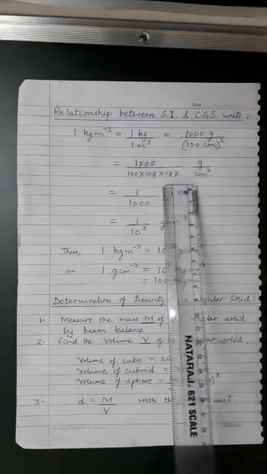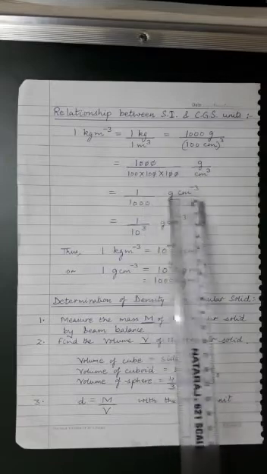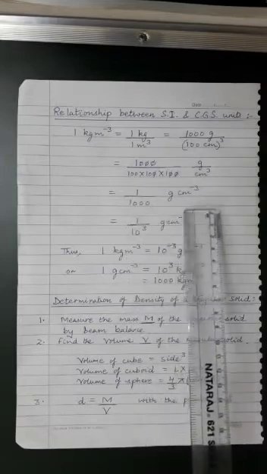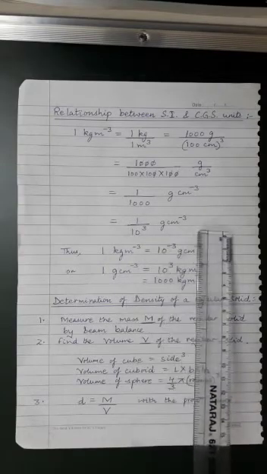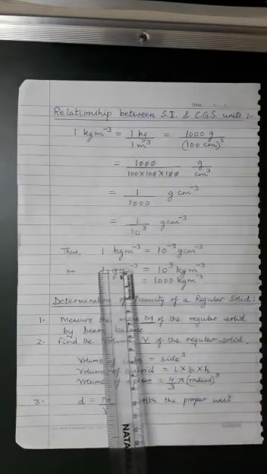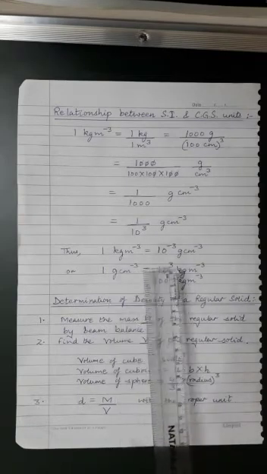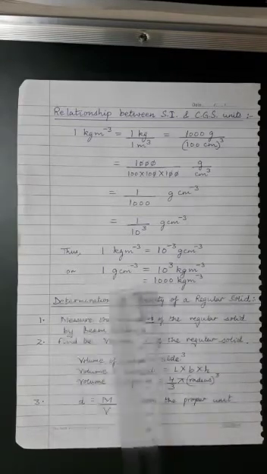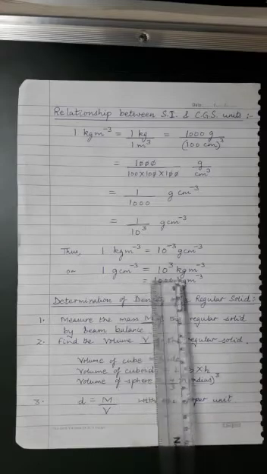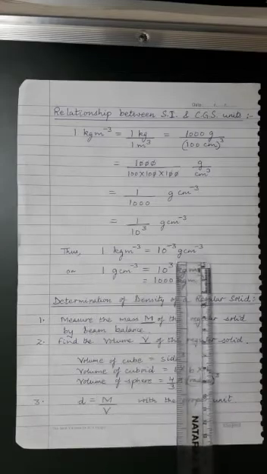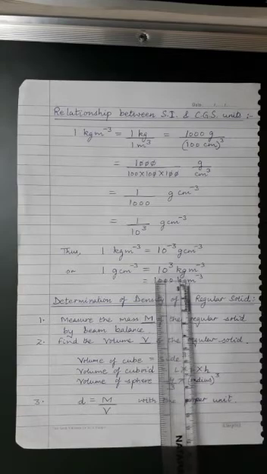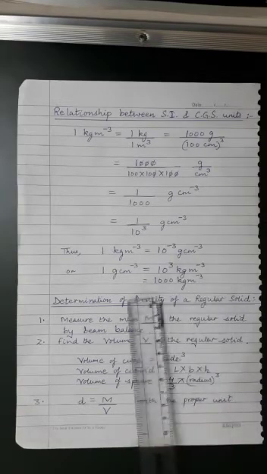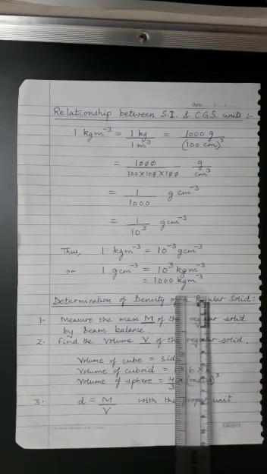So 3 zeros are cut with 3 zeros. That means 1 upon 1000 gram per centimeter cube. In standard form, you can write it as 1 upon 10 to the power 3 gram per centimeter cube. Thus 1 kilogram per meter cube equals 10 to the power minus 3 gram per centimeter cube, or 1 gram per centimeter cube equals 1 upon 10 to the power minus 3, which becomes 10 to the power 3 kilogram per meter cube, or 1000 kilogram per meter cube.